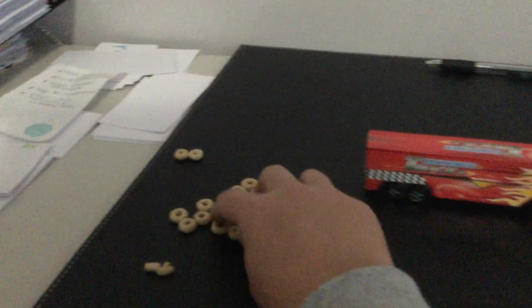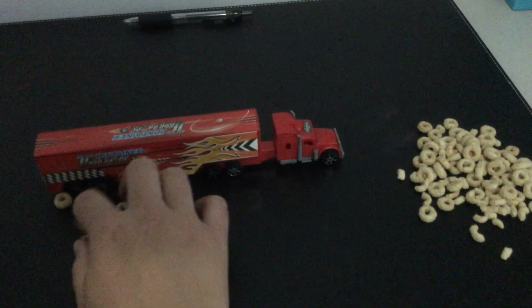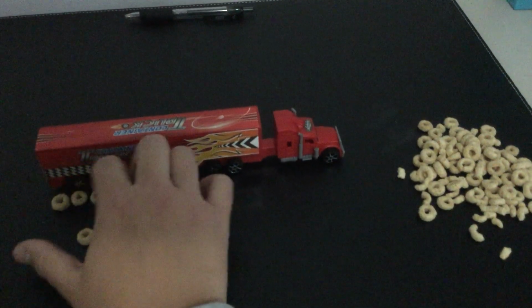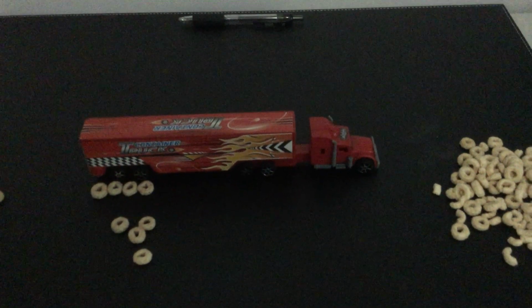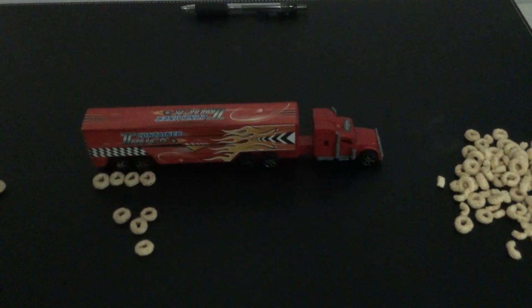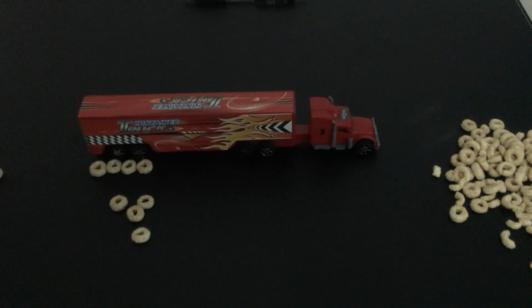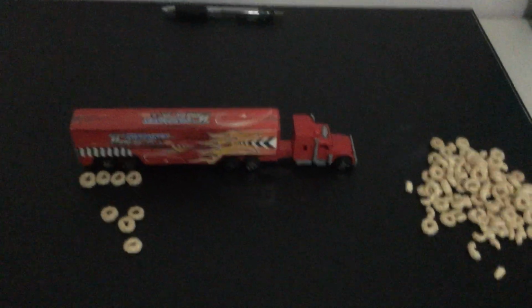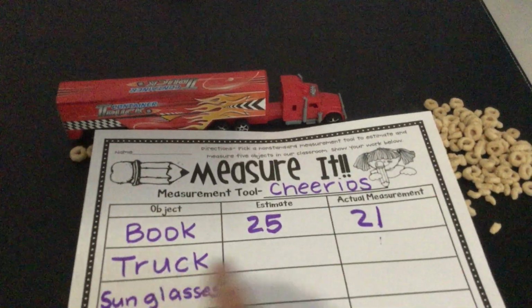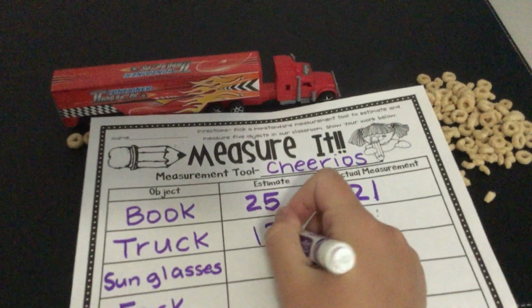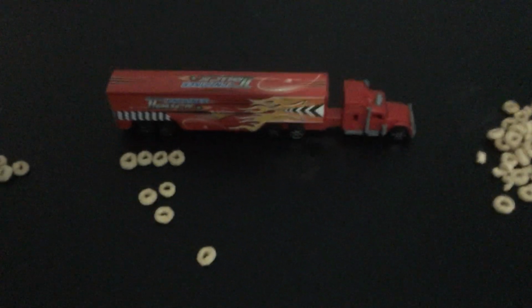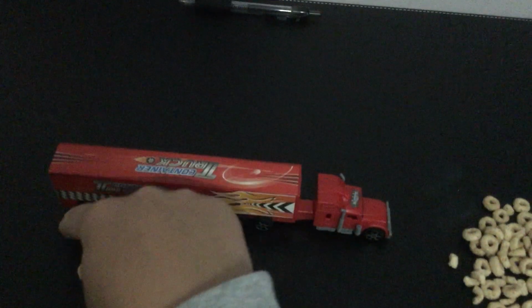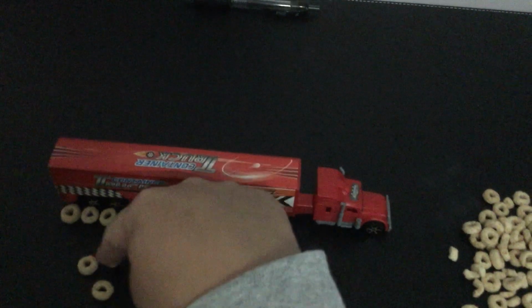Remember, I'm going to line up just a few. So there's 4. I know it's longer than 4. I'm going to say 18. So on my chart for truck, my estimate, I'm going to say 18. Because I think this is probably shorter than my book. I don't think it's quite as long as my book.